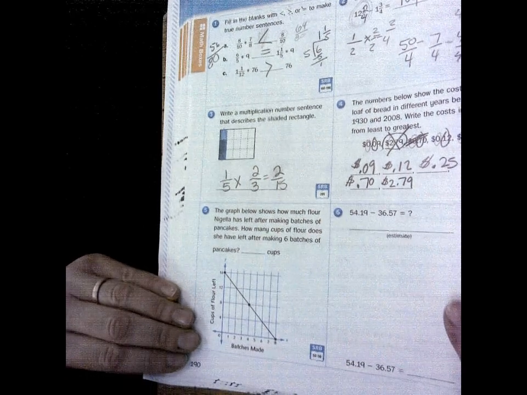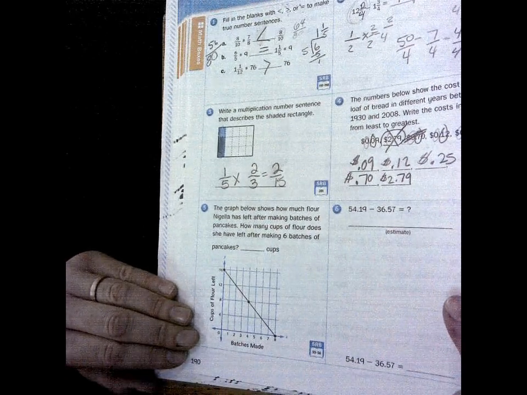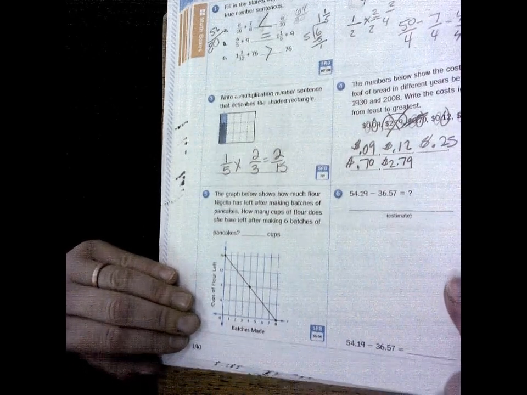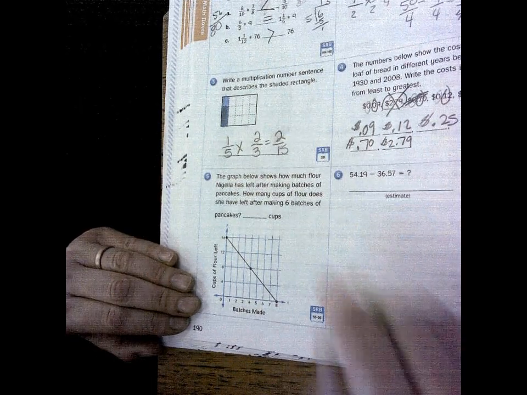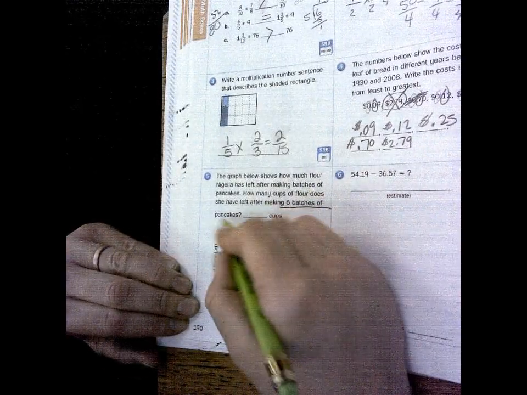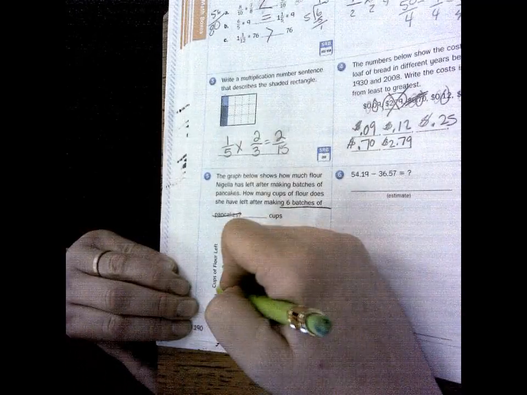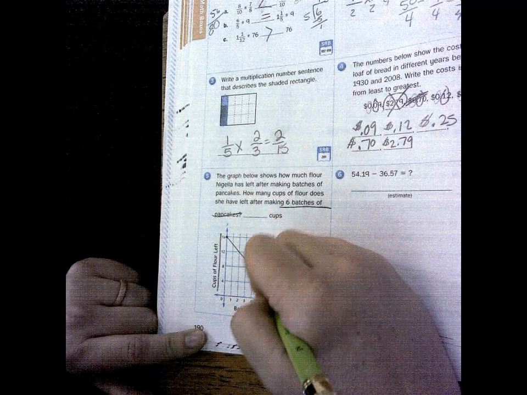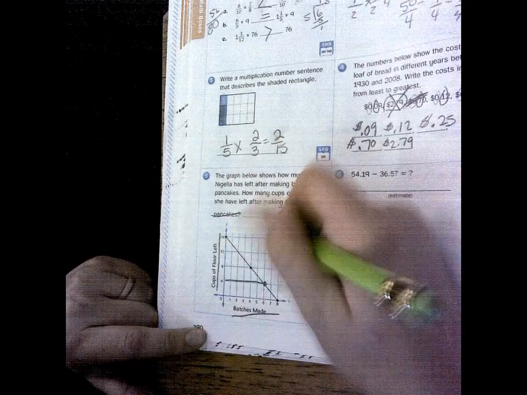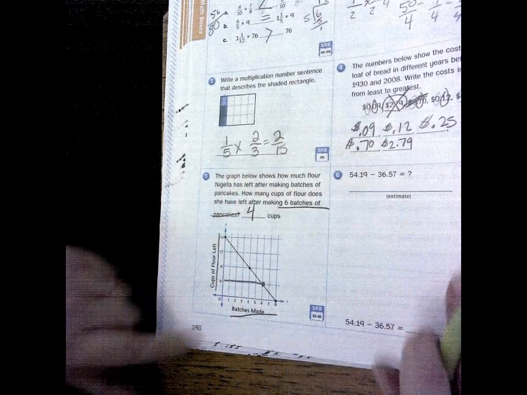The graph below shows how much flour Nigel has left after making batches of pancakes. How many cups of flour does he have left after making 6 batches of pancakes? So here I have cups of flour, and here I have batches. So here's 6. Now it hits the line at 4. So he has 4 cups left.